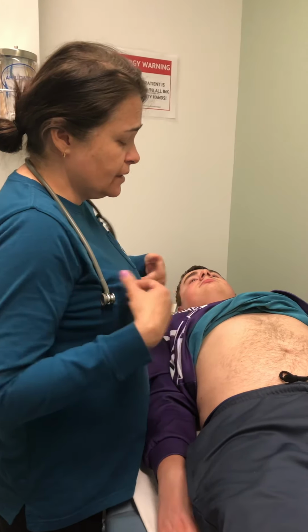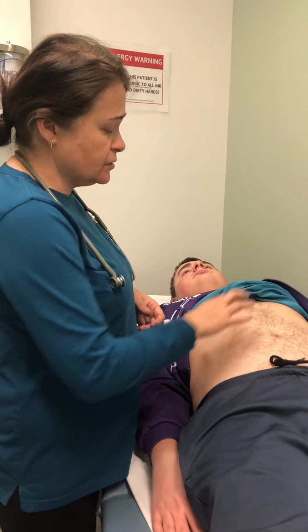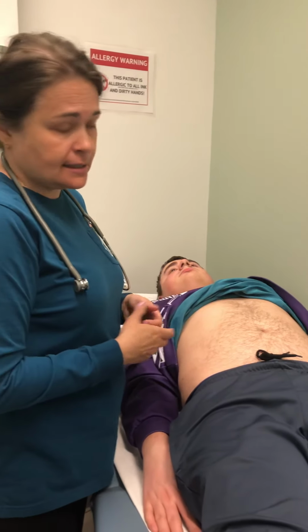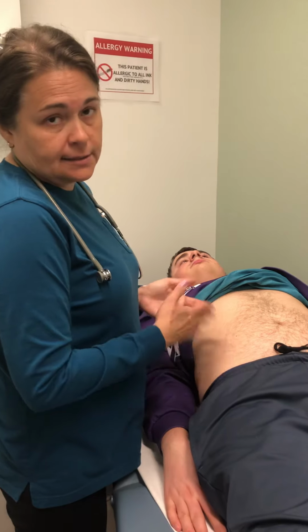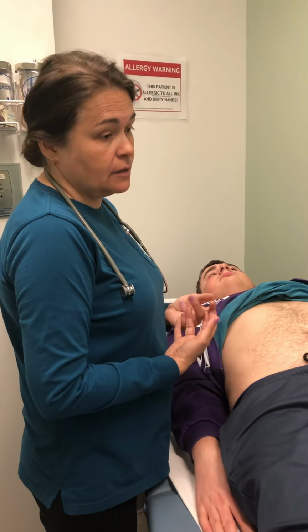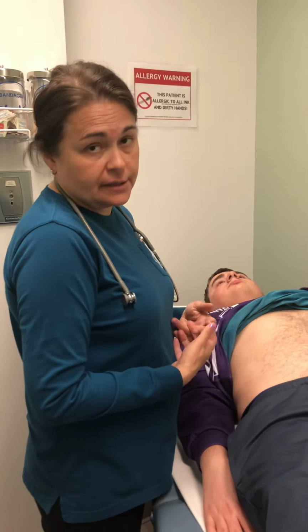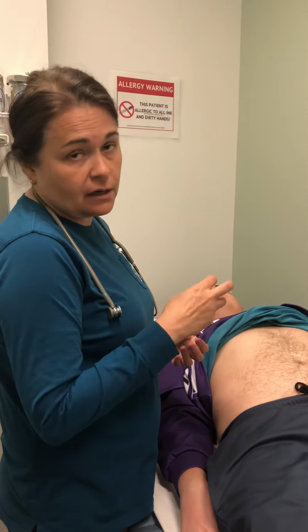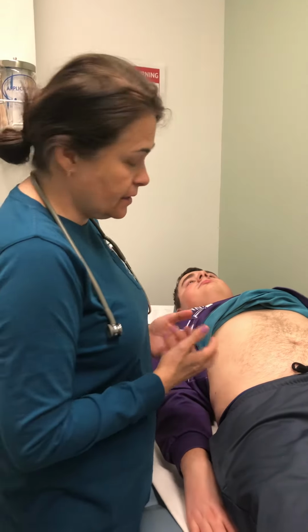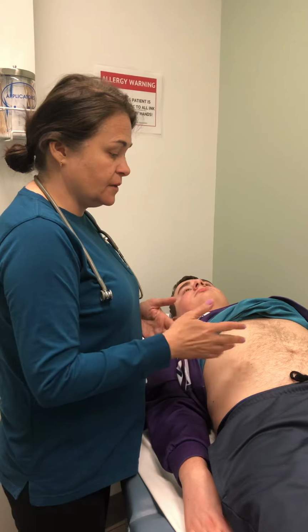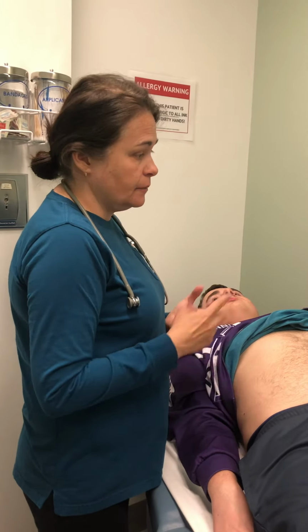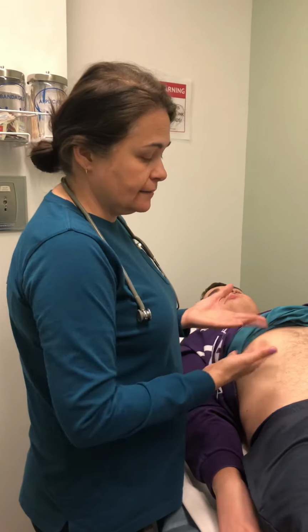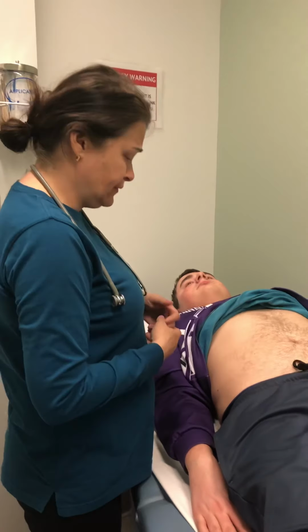We also want to make sure that we're looking for any bulges or masses such as hernias. If we see something that looks like a hernia, we want to palpate it to make sure that it's easily reducible. Incarcerated hernias can take on a very hard, firm appearance and can be quite painful to touch. So for anything you feel with a mass, take note of whether it's painful, what the size is, and what the consistency is.